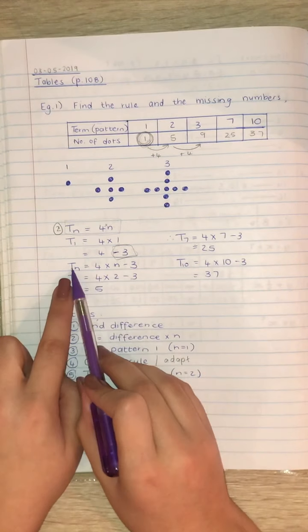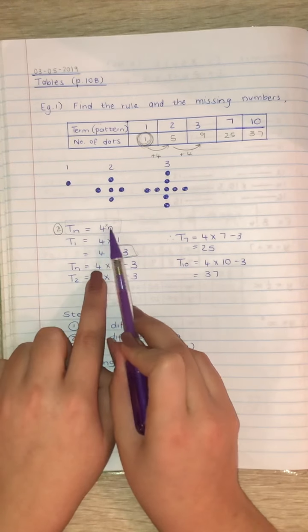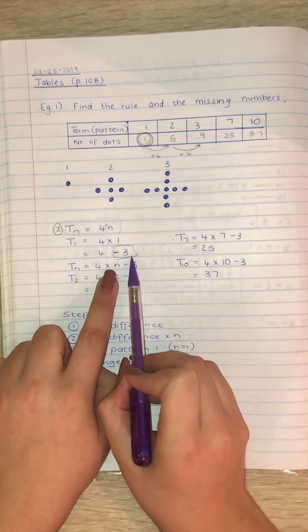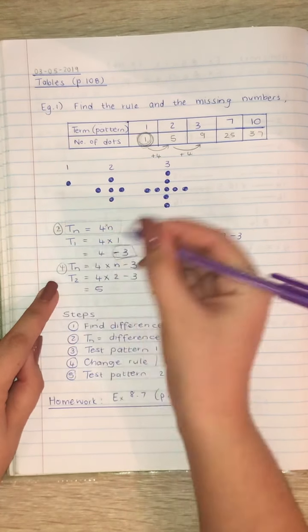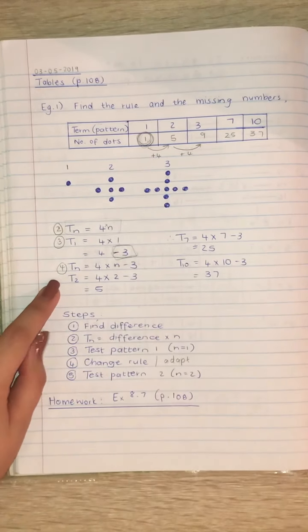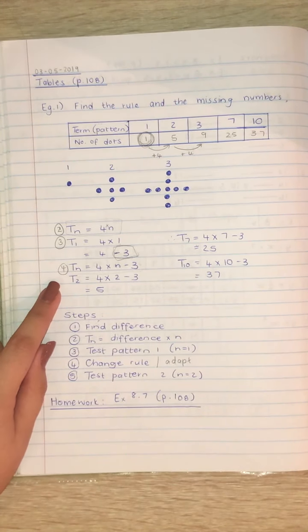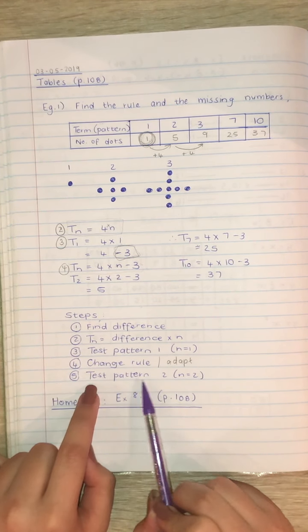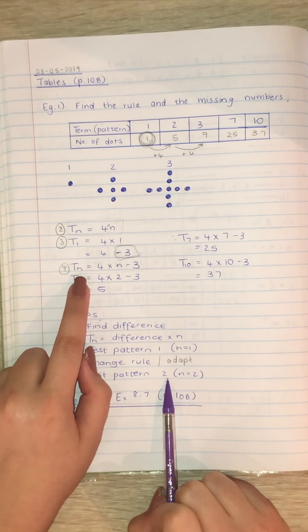So I'm going to rewrite my Tn rule. Tn equals 4 times n, that's exactly what we had, except now I'm adding my adjustment, my minus 3. So I've added that. So that is step 4. Step 3 was testing for term 1. Okay, so this is our new general rule that we're going to test now. It says here, step 5, test for pattern number 2. So wherever you see an n now with our new formula, you are going to put in the number 2.